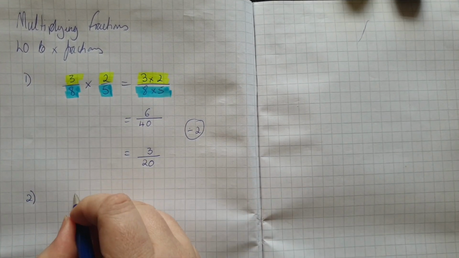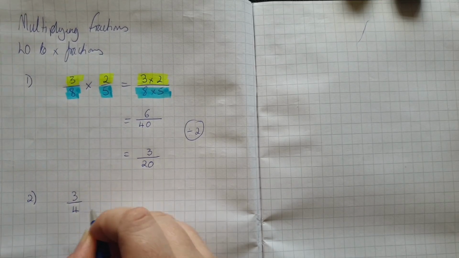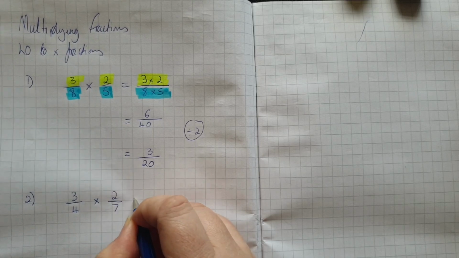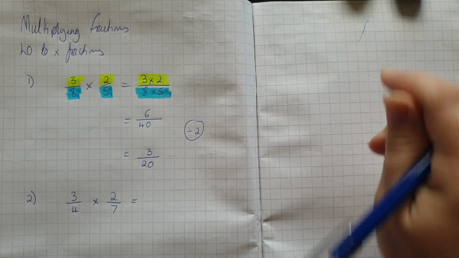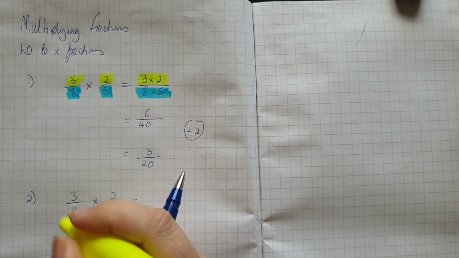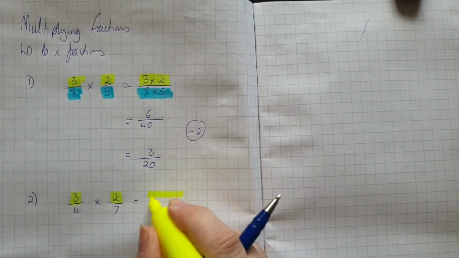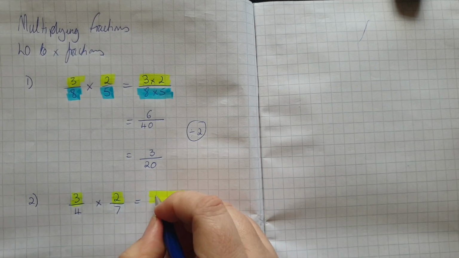Let's have 3/4 multiplied by 2/7. Again, I take numerators, multiply them together.